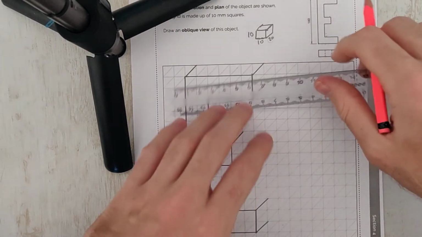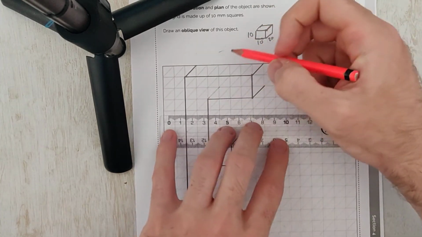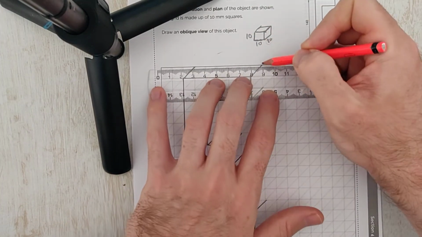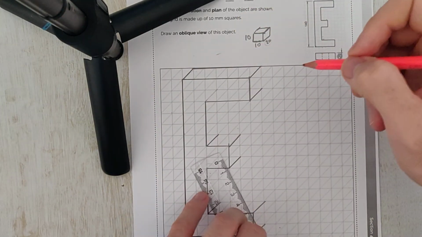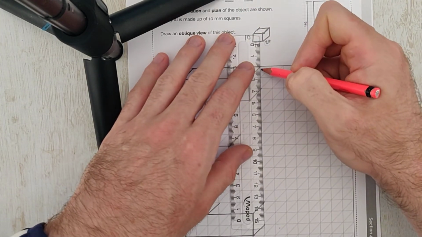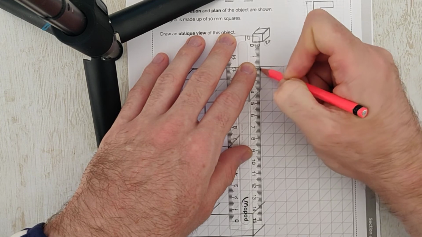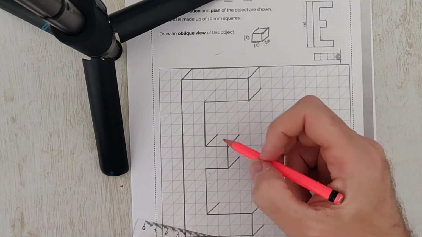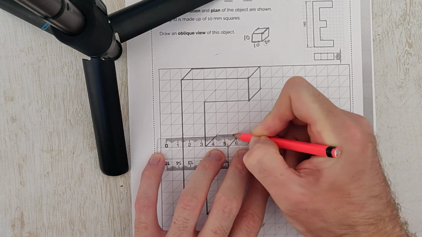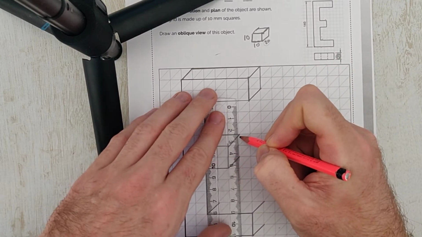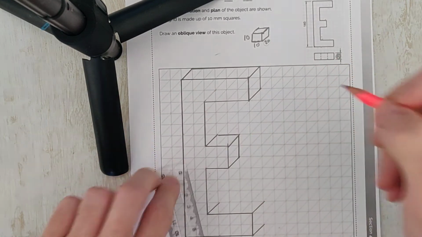Okay, now I'm going to finish it off and I'm going to join the parts. So again, these lines are going to be here. So I'll join it here at the back. I come down for 1. Okay, the next piece I'm going to do is here. I come over. And I come down.